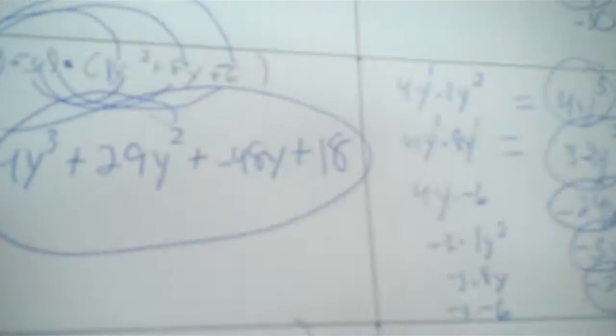Now for regular y's, I have a negative 24 and a negative 24. Those have to be added because y and y. So negative 24 plus negative 24 is negative 48. And then the last, we just have the 18. Okay, so there's my product.